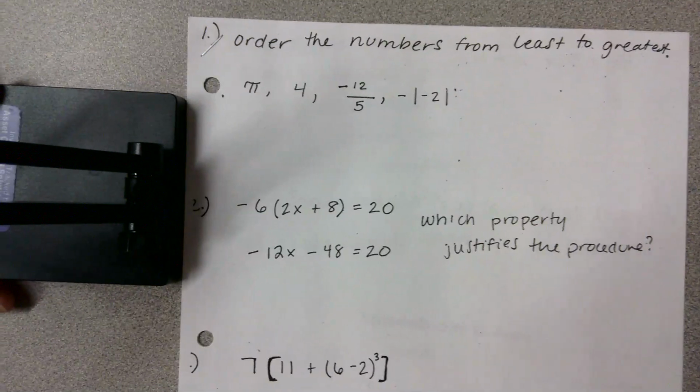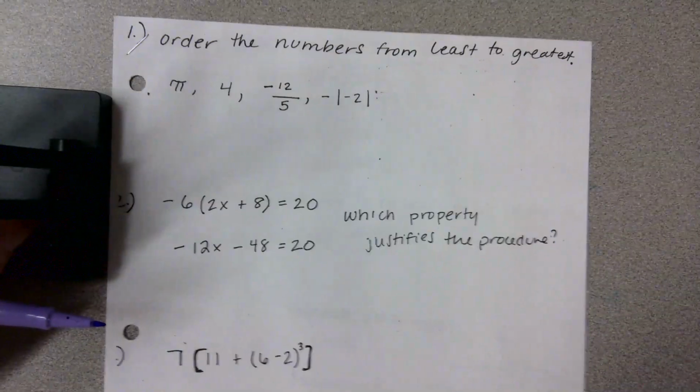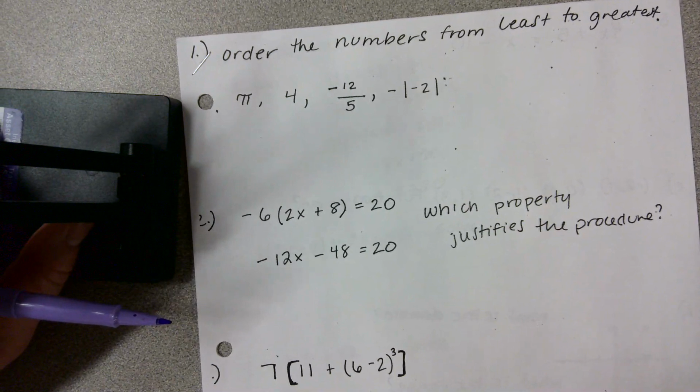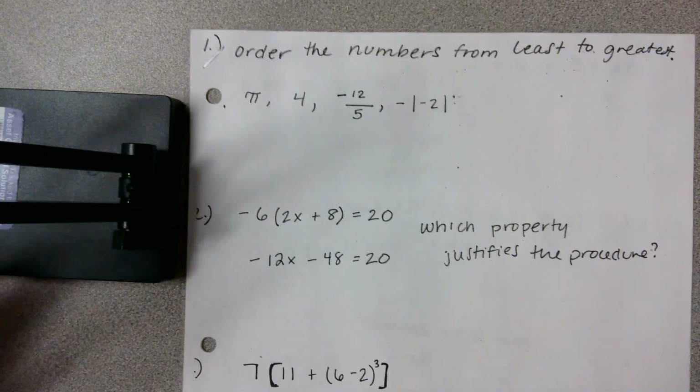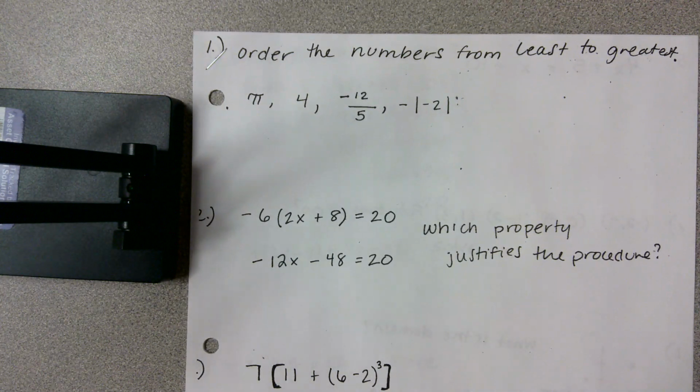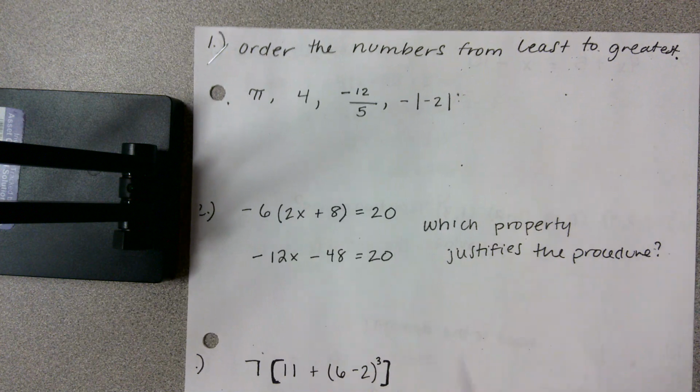Okay, this is a review of your midterm. I tried to make problems that were very similar to those on your midterm. So the first one asks you to order the numbers from least to greatest. You're going to need a calculator, and you're going to need to put all these into decimal form.